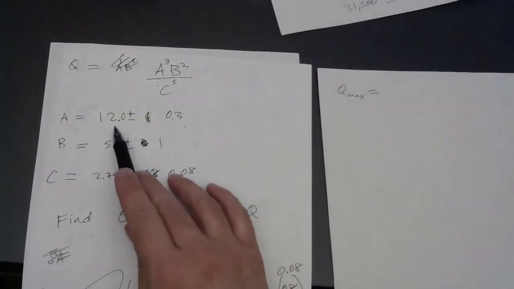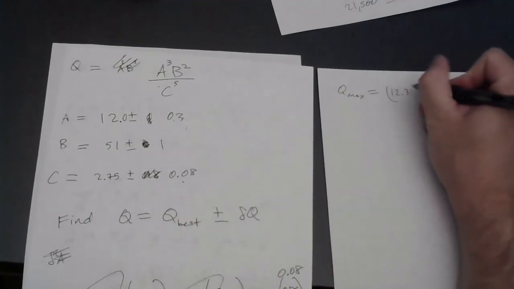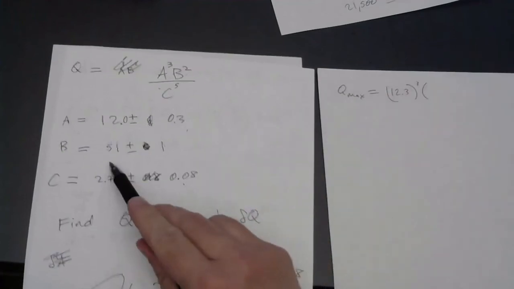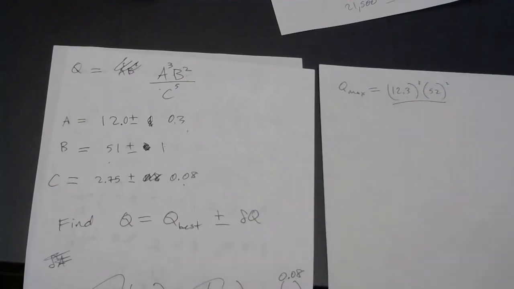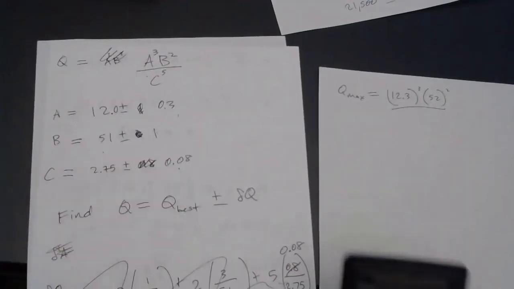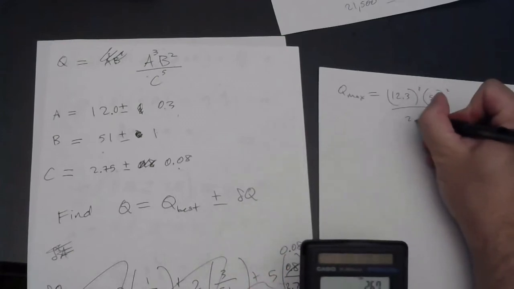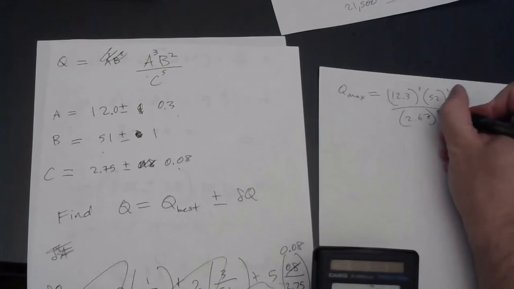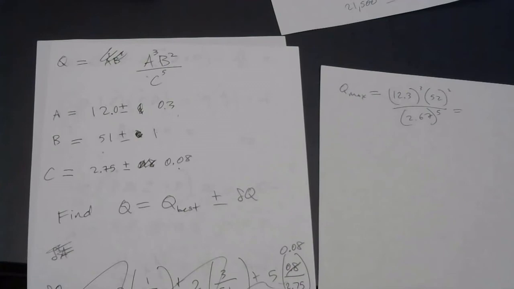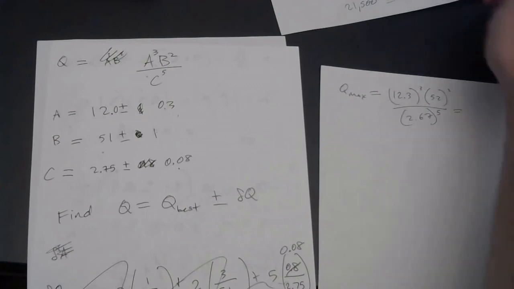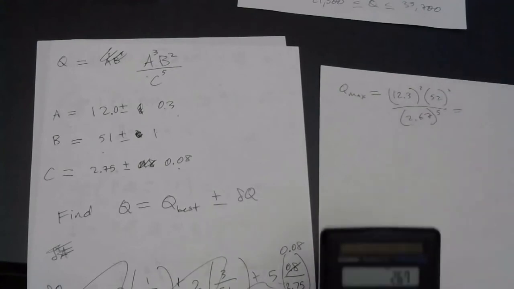So the highest likely value of A would be 12 plus its absolute uncertainty. So 12.3, I'll cube that. B could be as high as 52, taking into account the uncertainty. And the lowest likely value of C would be 2.75 minus the 0.08. 2.75 minus 0.08, should be able to do that in my head. So we'll divide by 2.67 to the 5th power. Now, because I've got these large exponents that I chose, I don't expect the agreement between the previous method and this method to be as good as it was in the last example, but we'll see.